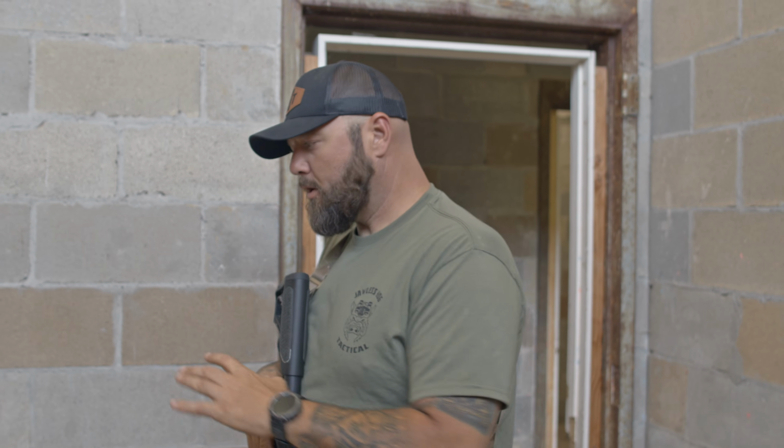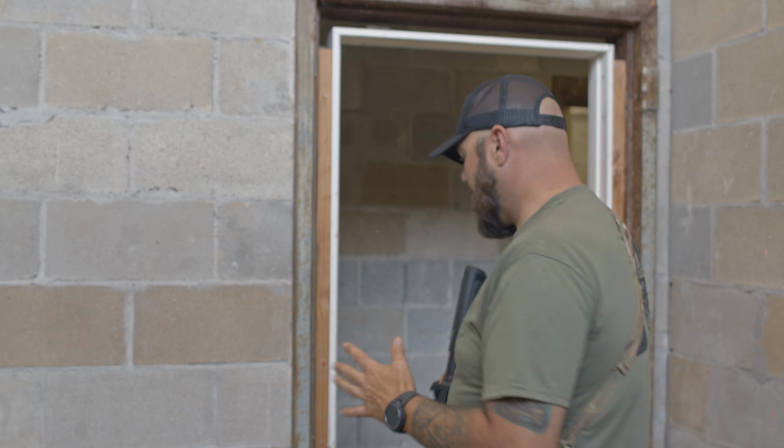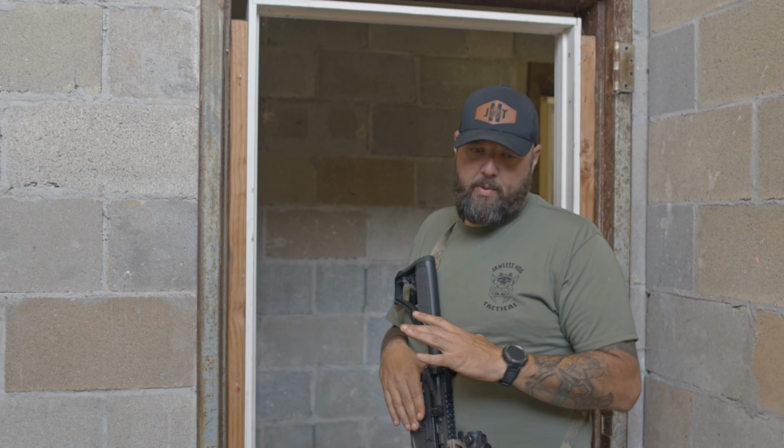So when we talk about clearing the corners or clearing your sector of fire, so to speak, with your muzzle, you don't actually clear something with your firearm or whatever weapon system you're running. You clear it with your eyes. So what I mean by that, and there's 2 thought processes on this, and we'll talk a little bit about both of them, and then we'll talk about the one that we actually prefer and teach based on the law enforcement civilian world.